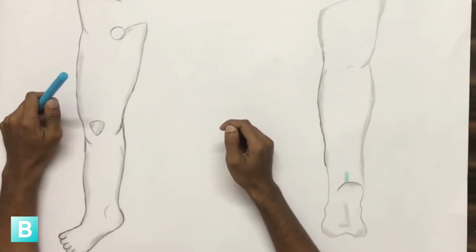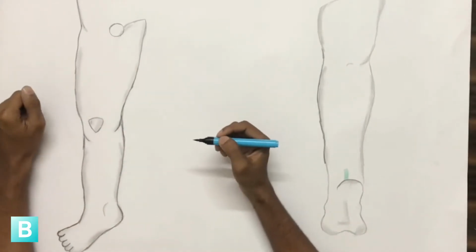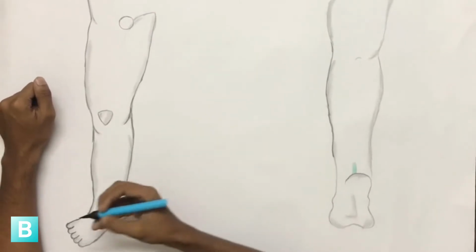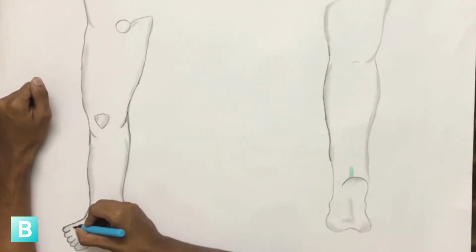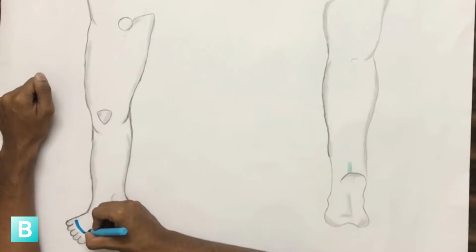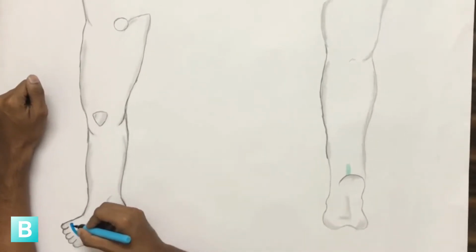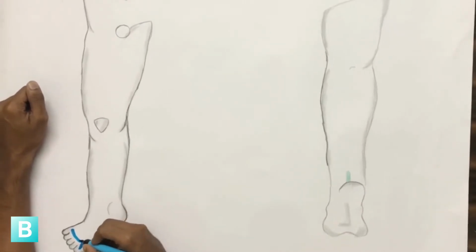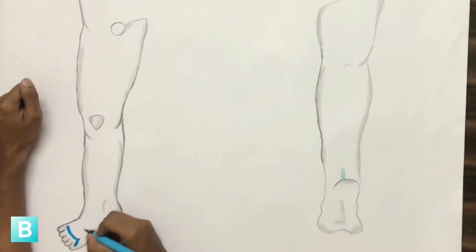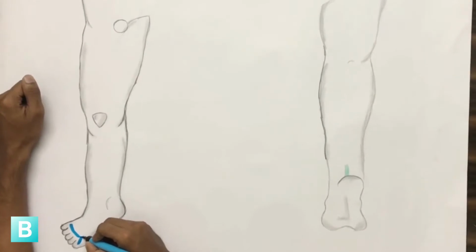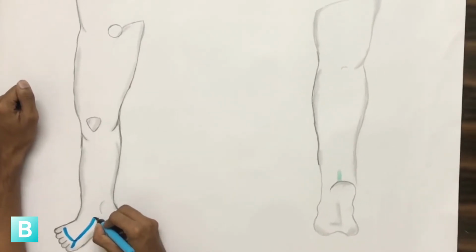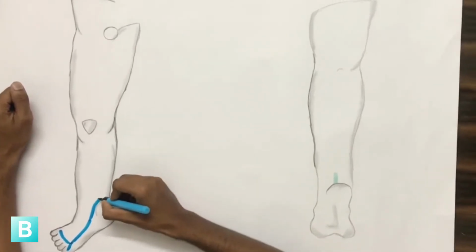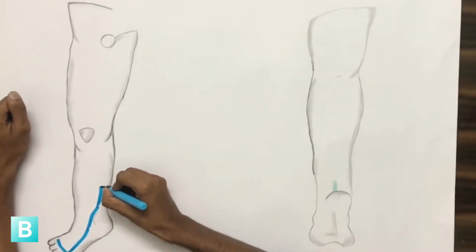Starting with the superficial veins, the first one is the great saphenous vein. The great saphenous vein is the longest vein of the body. It is formed from the union of the dorsal venous arch, exactly the medial end of the dorsal venous arch, along with the medial marginal vein of the big toe. This results in commencement of the great saphenous vein. It ascends upwards right in front of the medial malleolus, thereby ascending from the medial side of the leg.